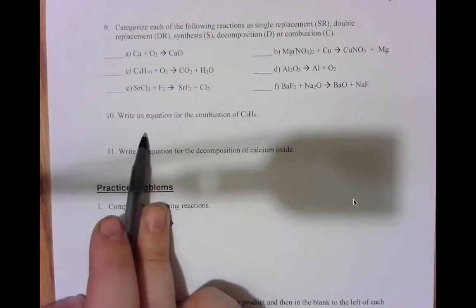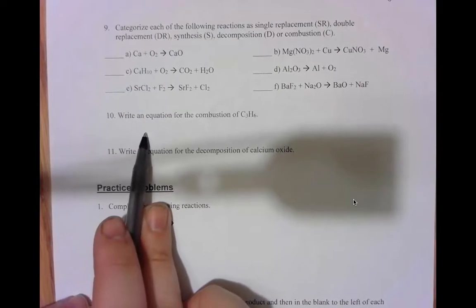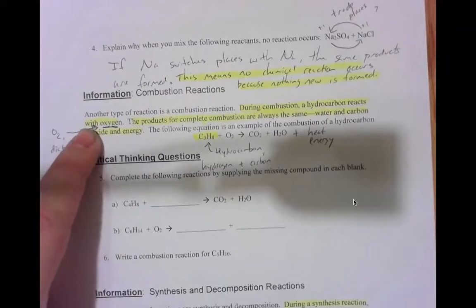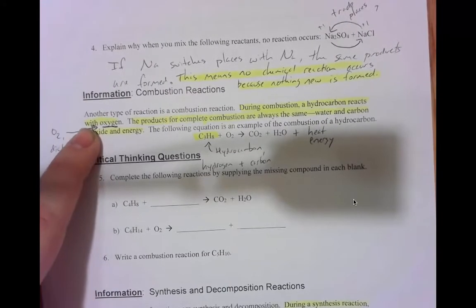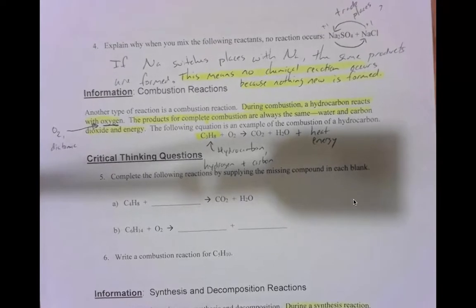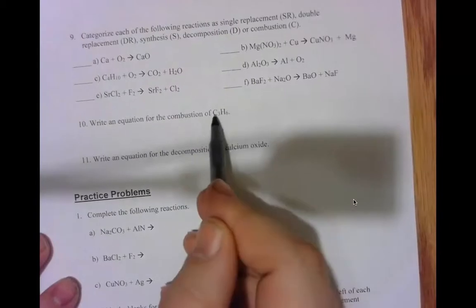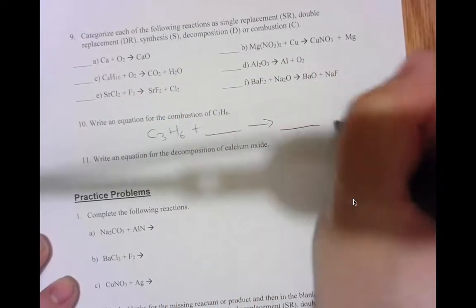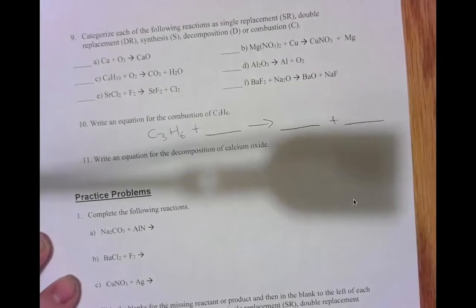Question 10 is asking us to write a combustion reaction, so I'll help you guys get started. Remember, if we look at combustion reactions, it tells us right here exactly what happens. The hydrocarbon reacts with oxygen to form water, carbon dioxide, and energy. So we know that this is the hydrocarbon that we're using in this reaction, C3H6. It told us what it always reacts with, and it told us what it always forms. So then you would need to fill in the blanks.